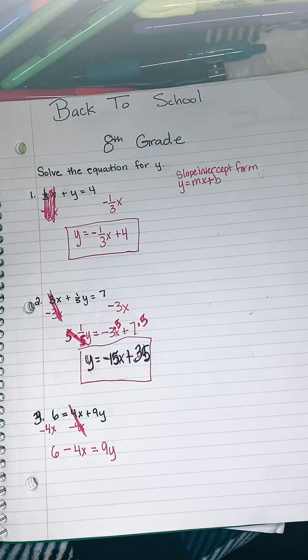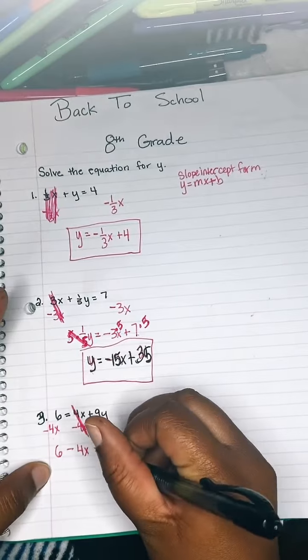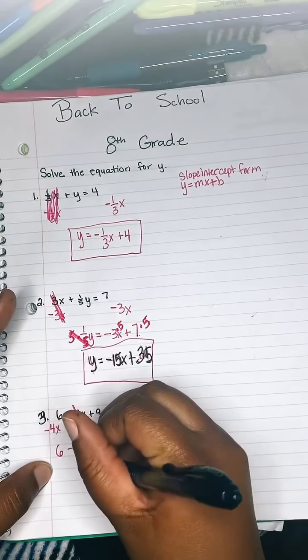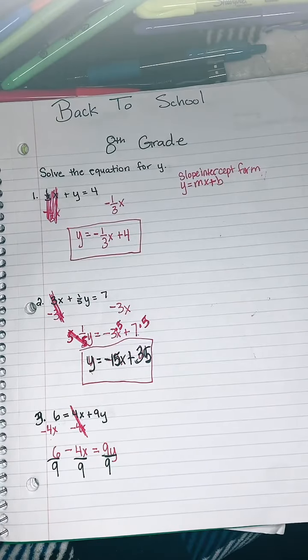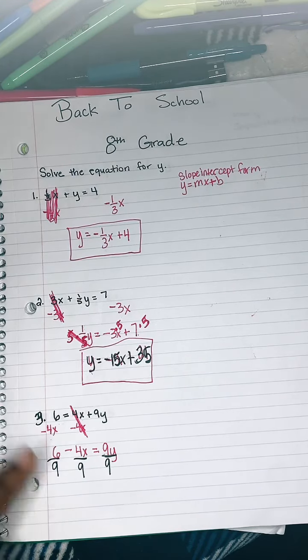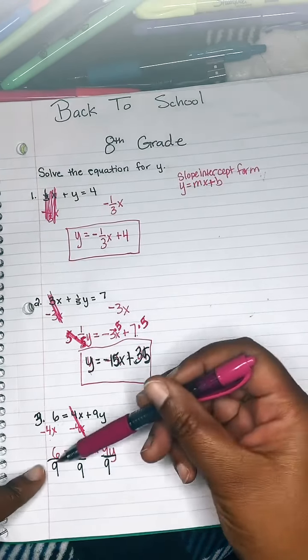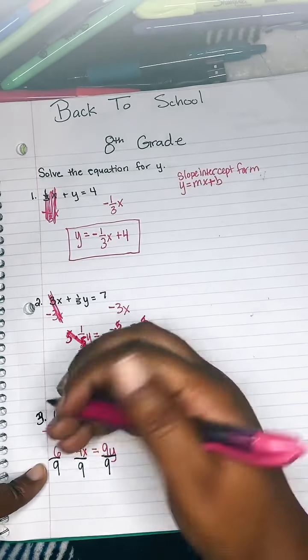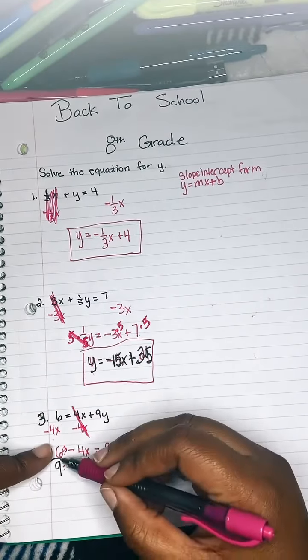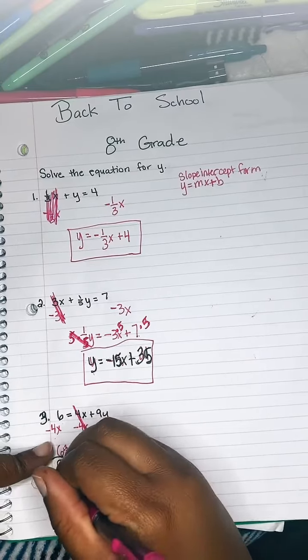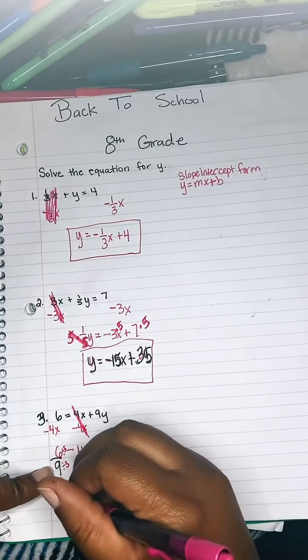Good. Somebody said they're learning this in algebra. Good. Divide by 9. Yes. So we're going to divide this by 9. We're dividing each thing by 9. Now, depending on if you can use a calculator or not, we would just simplify this. Like I just tell my kids to simplify. So what do 6 and 9 both have in common? They both can be divided by 3. Okay. So 6 divided by 3 goes to 2. And then 9 divided by 3 goes to 3.